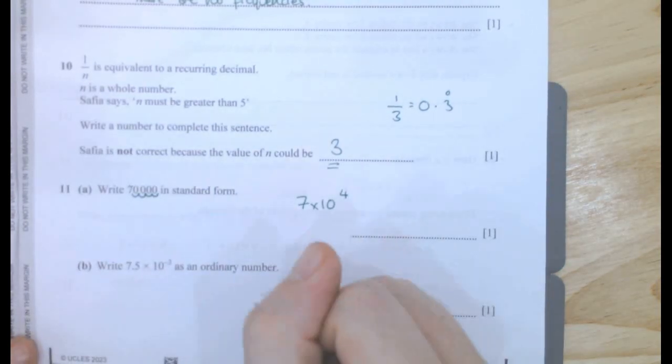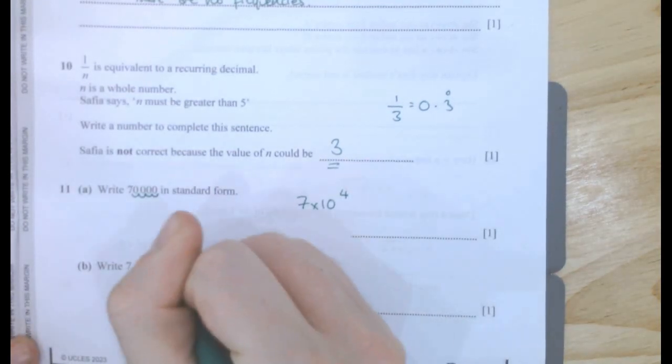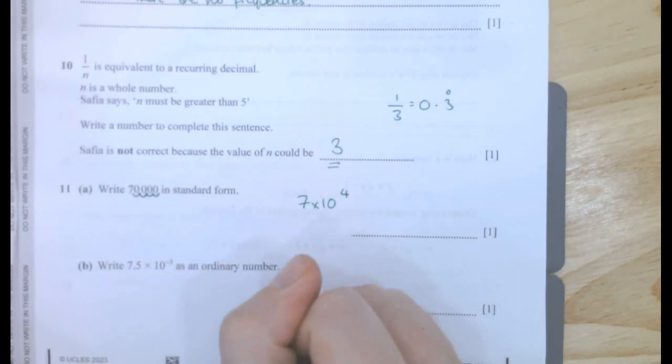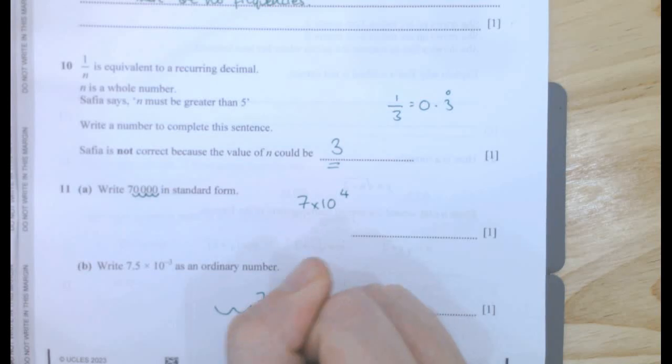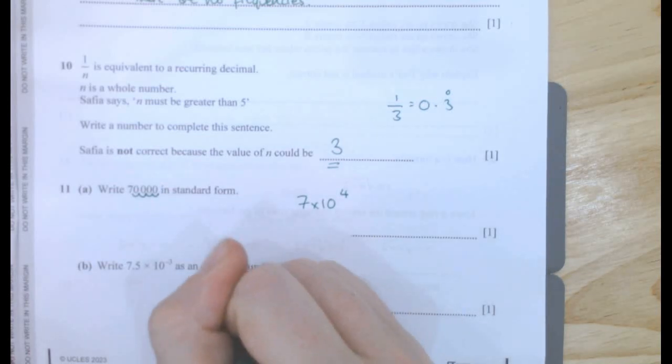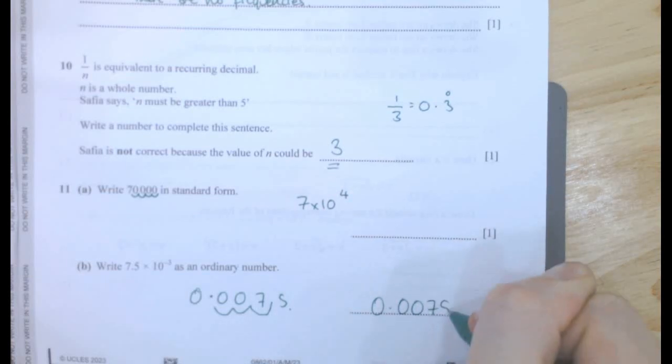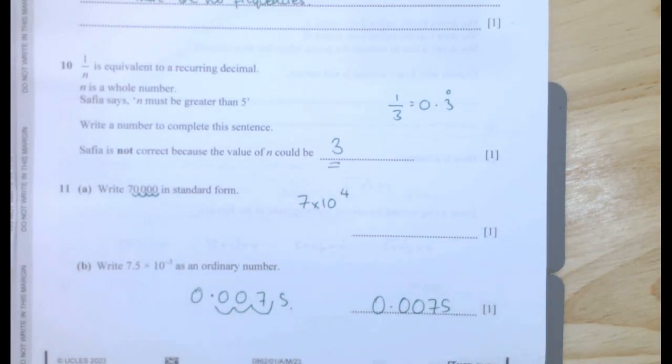7.5 times 10 to the negative 3. Start with your 7.5. It's 10 to the negative 3, so it's going to be a small number. We're going to go back 1, 2, 3 jumps. Divide by 10, divide by 10, and divide by 10 is what's happening there. Fill in your blanks with zeros, and you'll end up with 0.0075. Okay, nice and easy.